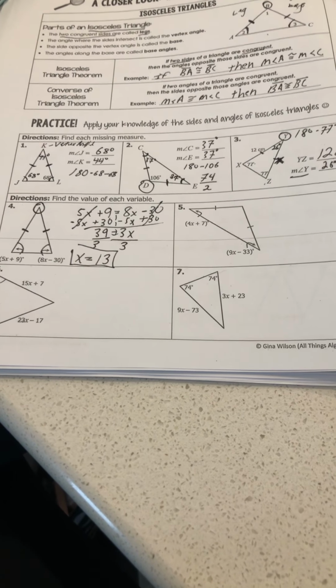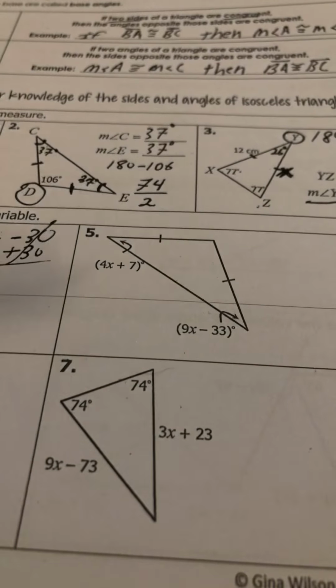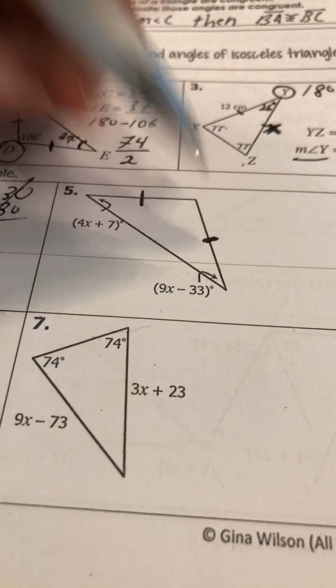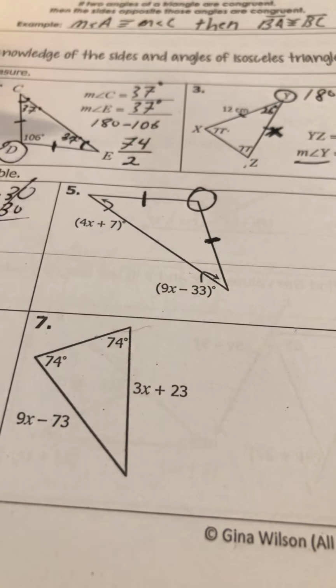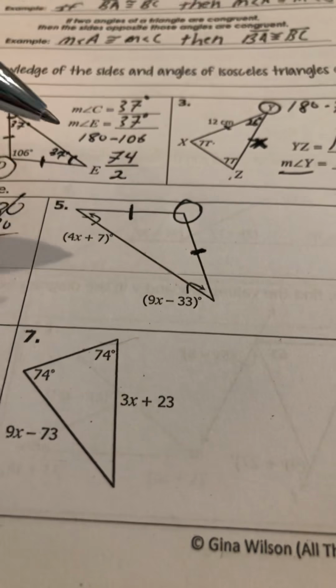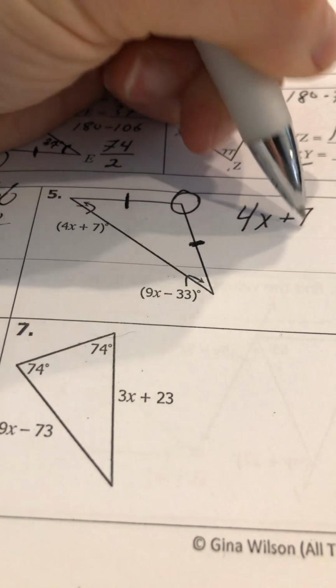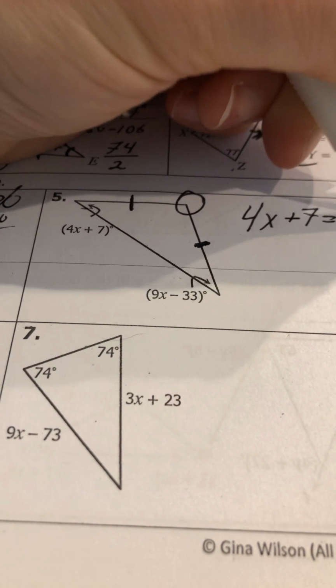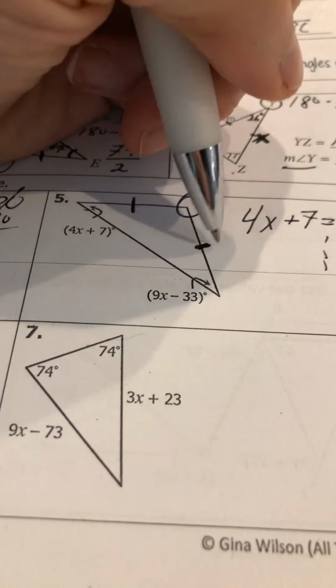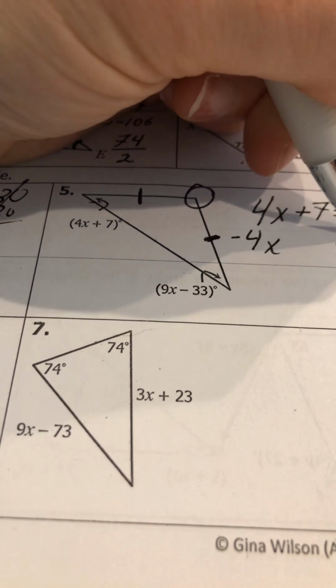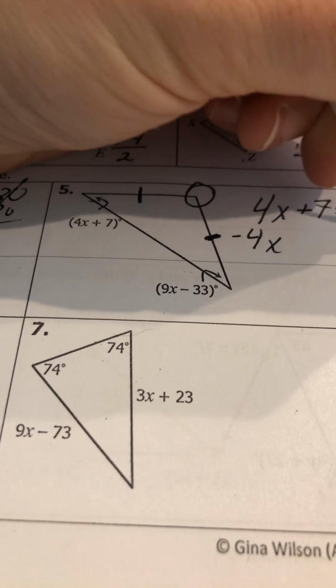So, hopefully you guys have found the answer. This one is very much the same. So we've got our congruent sides, our vertex angle here. So these two angles are congruent, and we can set them equal to each other. 4x plus 7 equals 9x minus 33. Subtract the 4x over, add the 33 over.